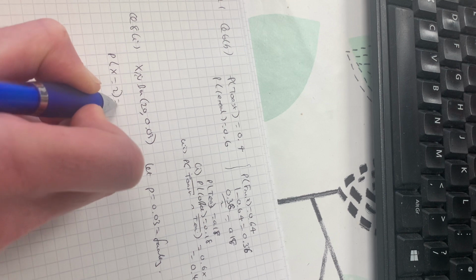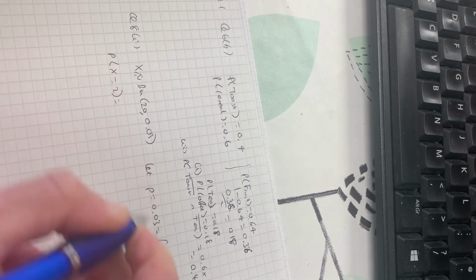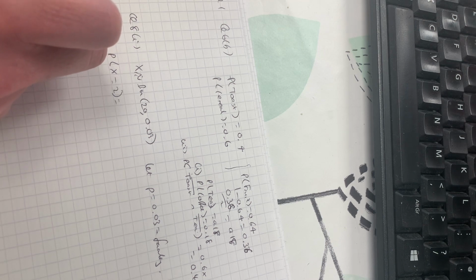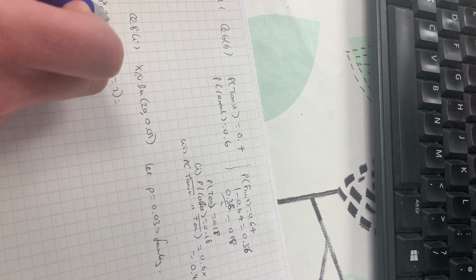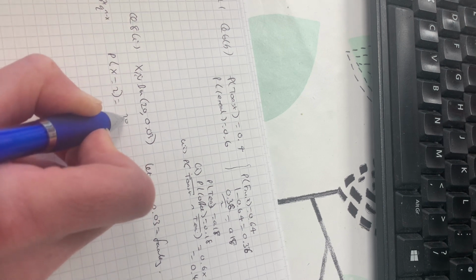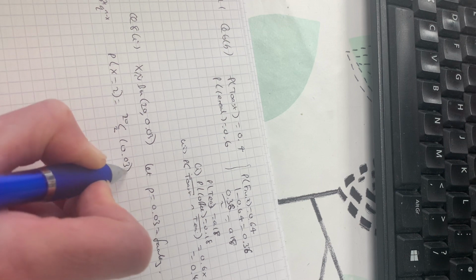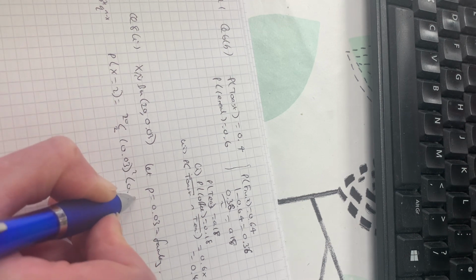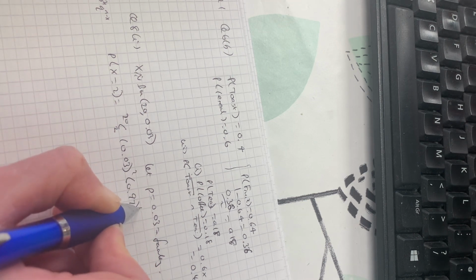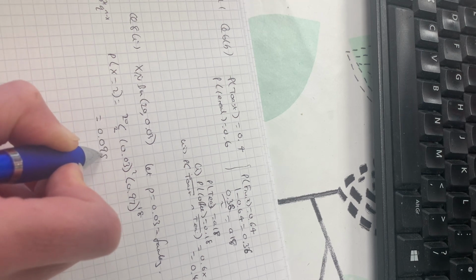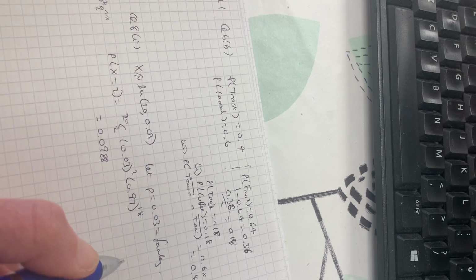So X equals 2. So your formula, just write it over here to remind us what it is. The probability of X equals x is nCx, p^x, q^(n minus x). So you go 20C2, p is 0.03 to the power of 2, and 0.97 to the power of 18. And just plugging it into your calculator should give you that figure.